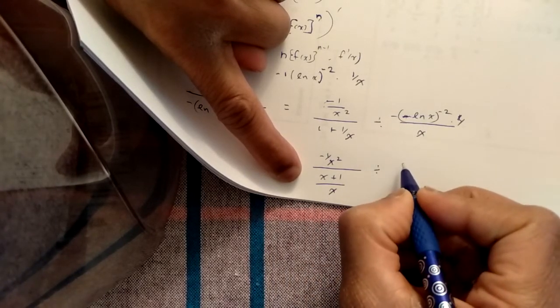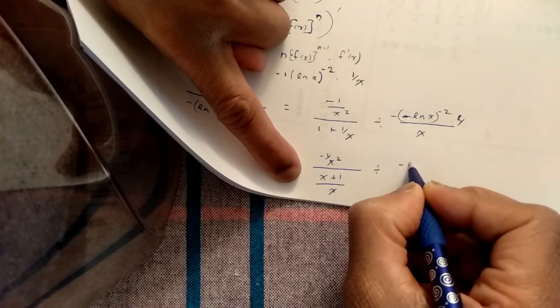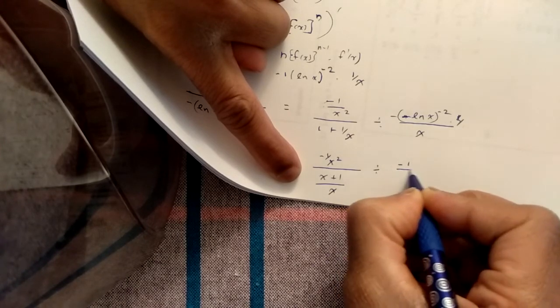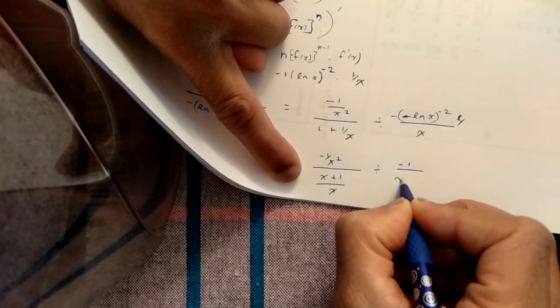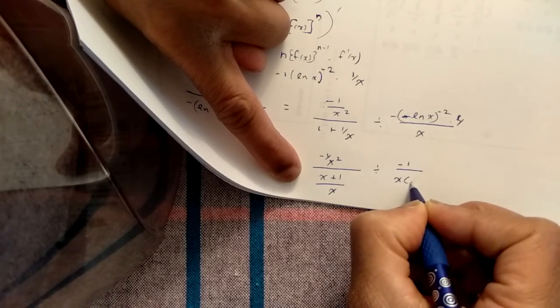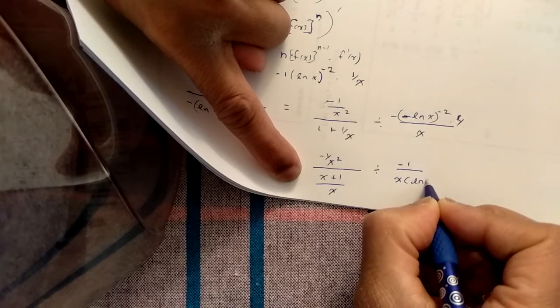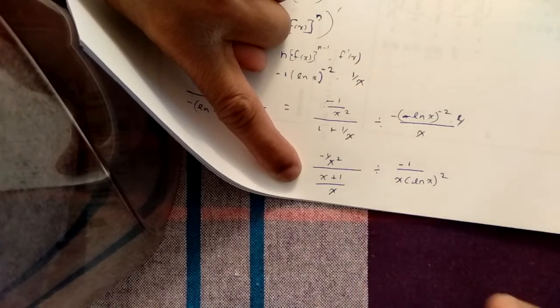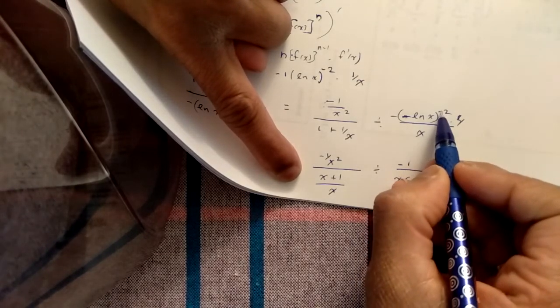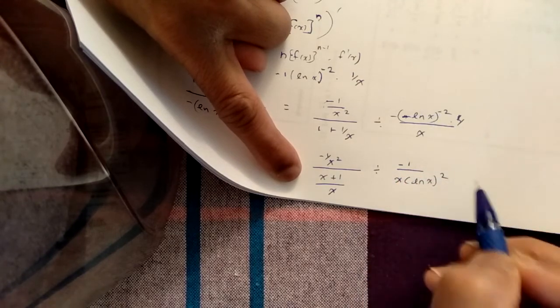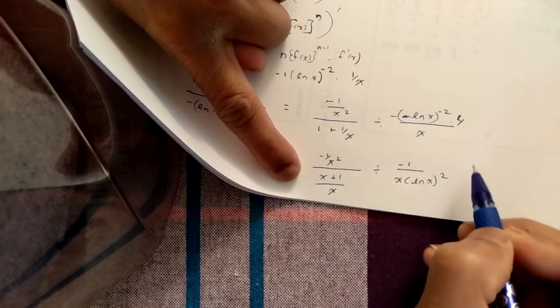And here we will have negative 1 over x times (ln x) squared, okay?